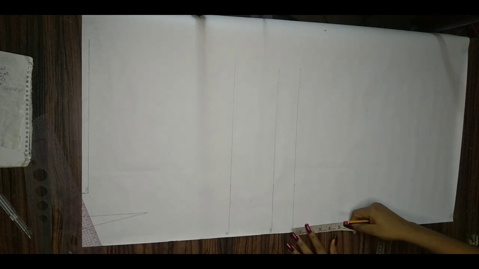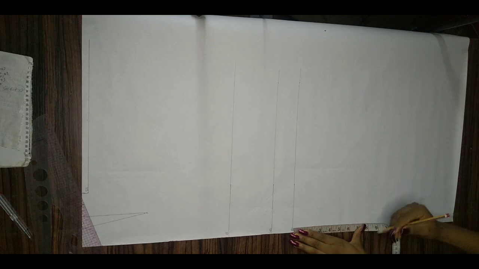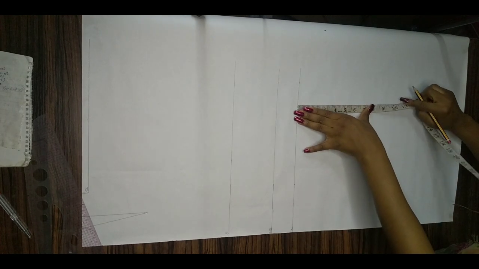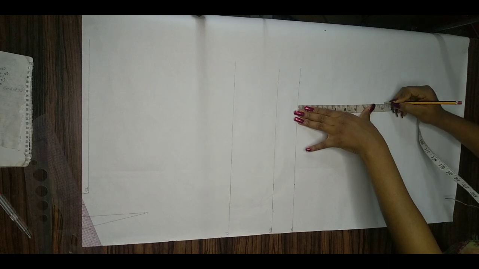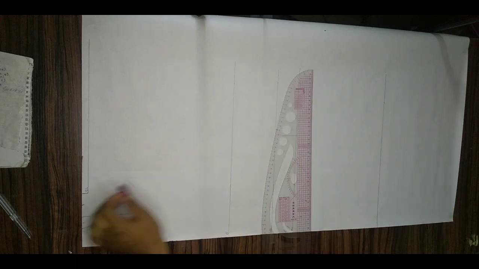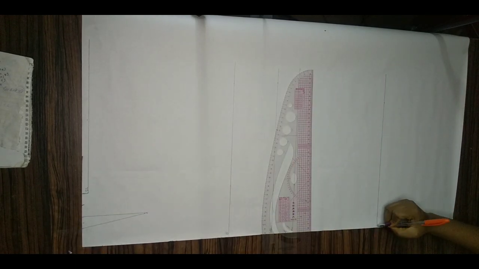Alright. So now what I want to do is get my hip line. I will get my hip line measurement by going down by 9 inch from my half length. So just see I'm going down by 9 inch from my half length. So that's just my hip line measurement. That's my shoulder to hip measurement. I use my ruler to connect it. Then I'll write there HP.